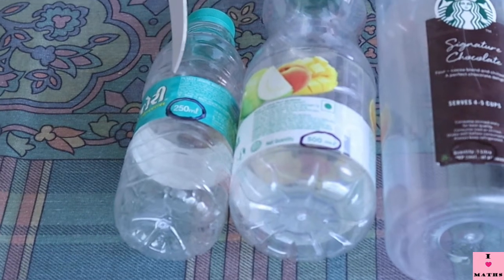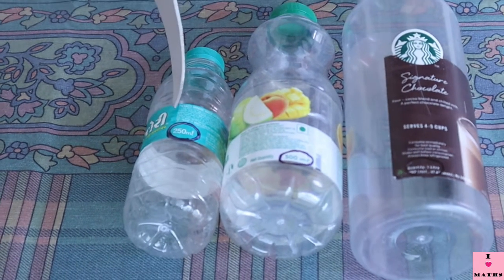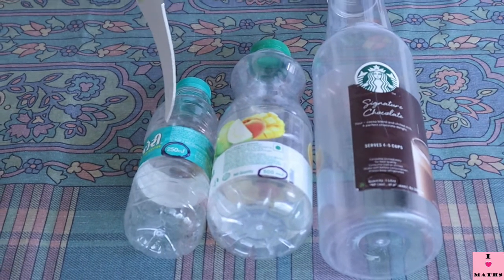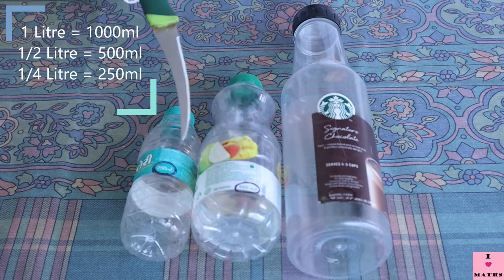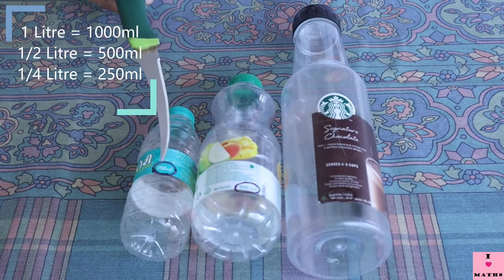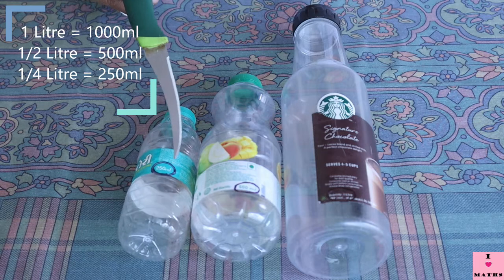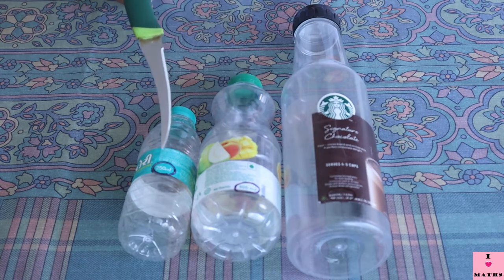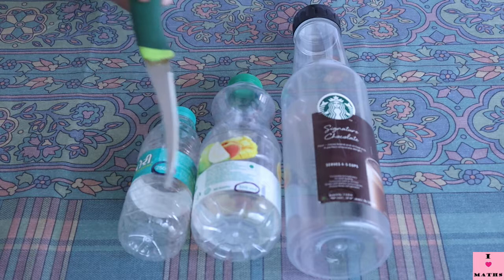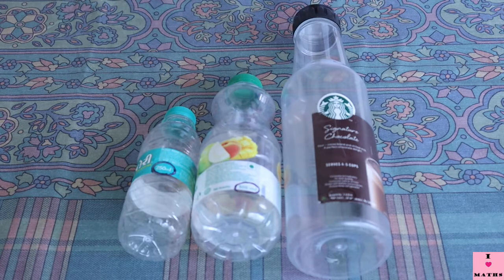It can contain 1/4 liter. And how much is 1/4 liter? Half of 500 beta. 250 milliliter. So 1 liter, 1/2 liter, 1/4 liter. So you can compare the size and see it for yourself.